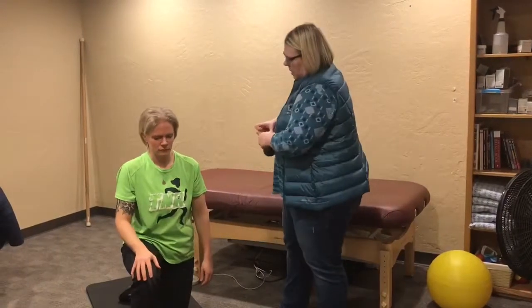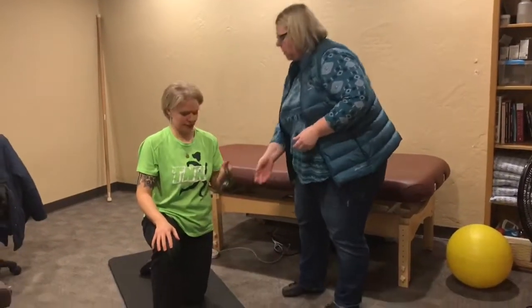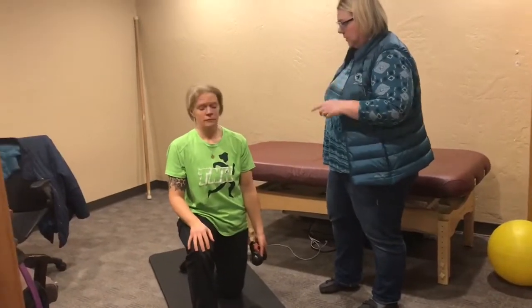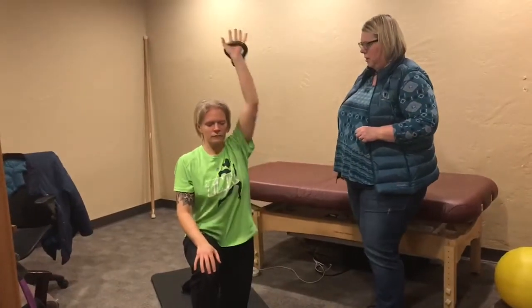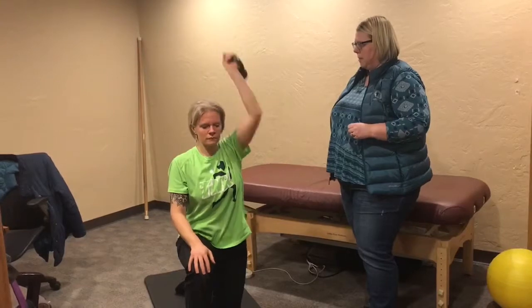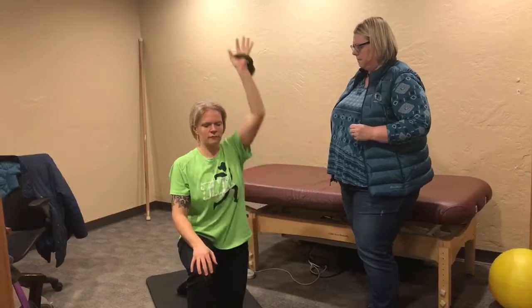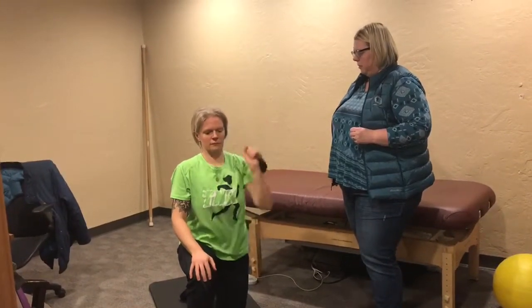So now we're going to load the movement pattern that we've been working so hard to regain. All right. I'm going to give you a kettlebell. You're going to do an overhead press. Good. And bring it back down and repeat. And keep going, pressing through.